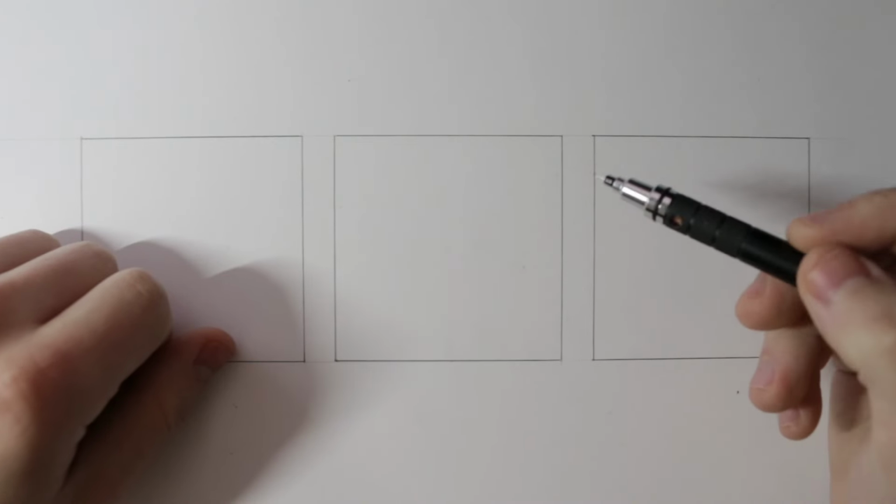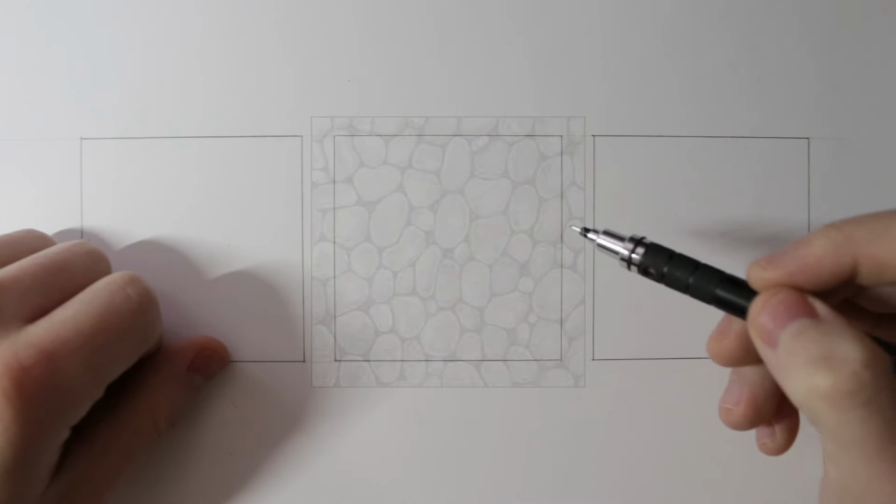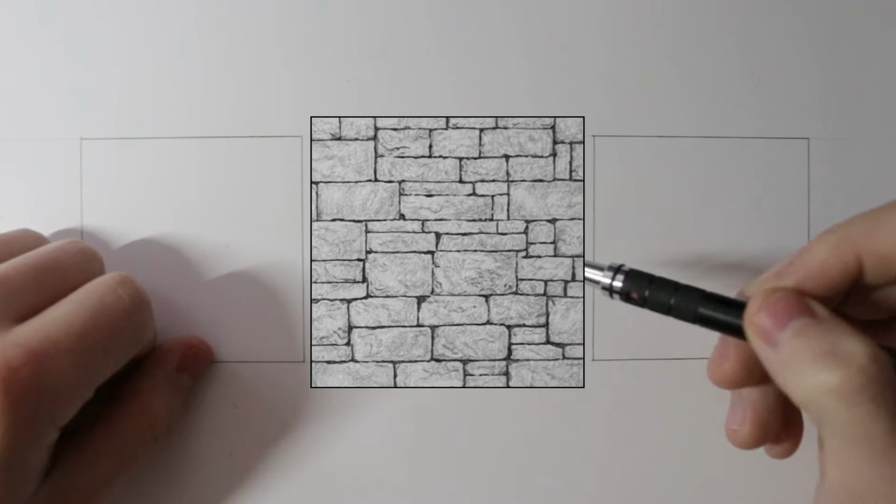How's it going everyone? In this video I'm going to show you how to create these 3 realistic stone textures using pencil.